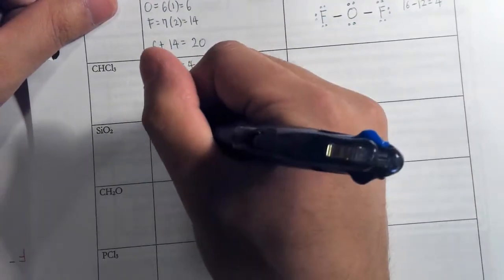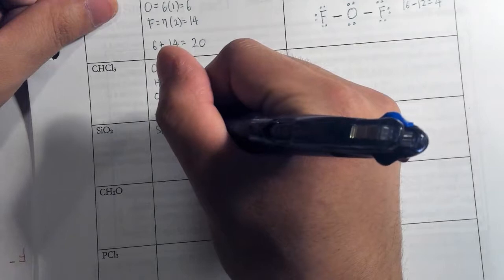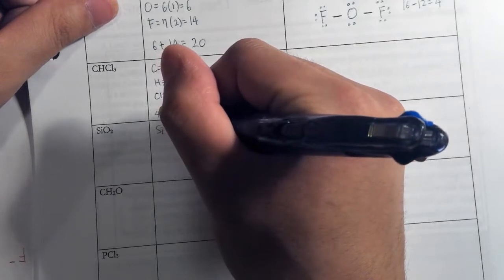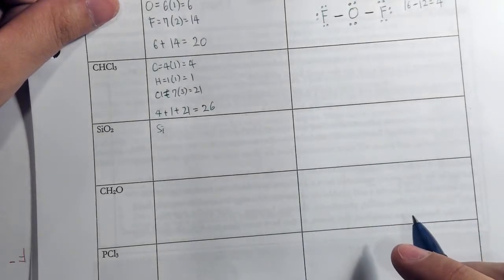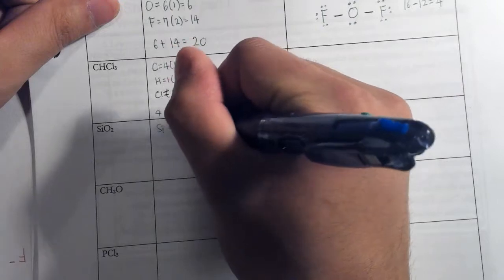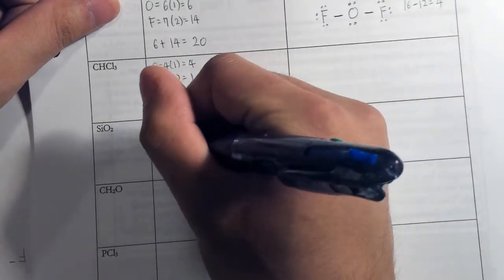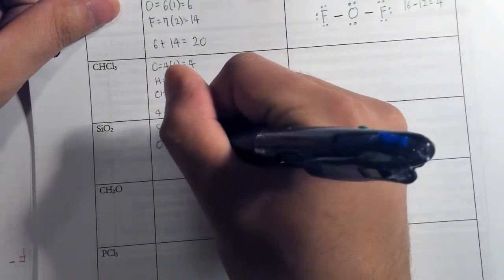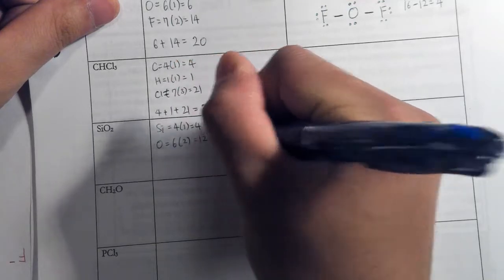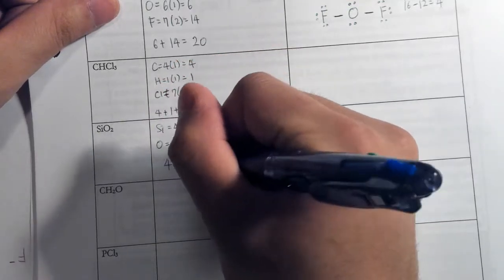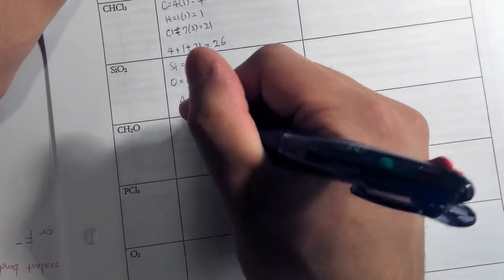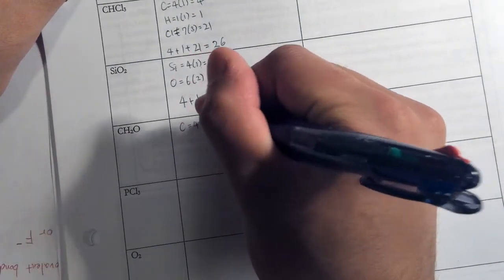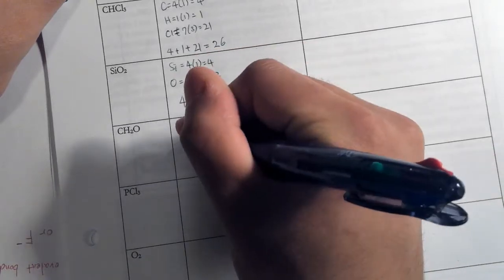Okay. Si, how many valence electrons does Si have? Okay, Si has 4, and there's only one Si, so there's 4. O, there's 2 O's with 6 valence electrons. Alright, it sounds like I'm talking to myself, but just bear with me. So there's 16 in total. And C, there's 4 valence electrons, and there's 1, which means there's 4.